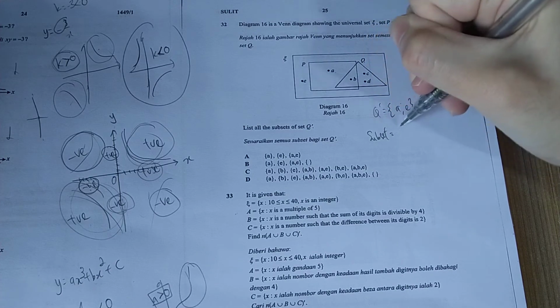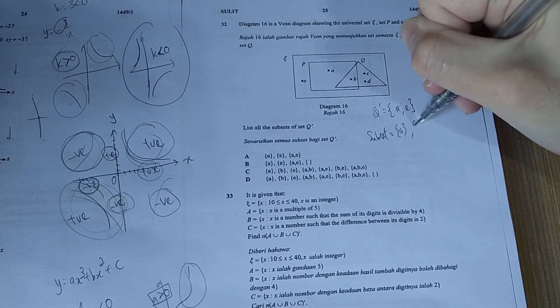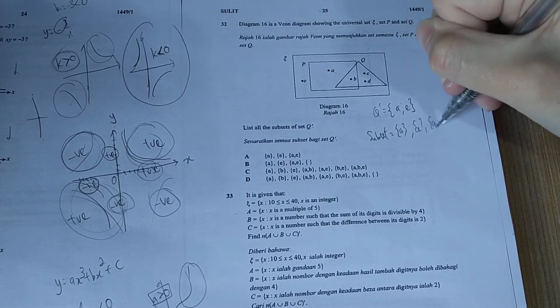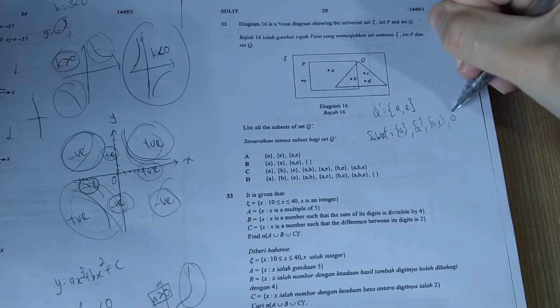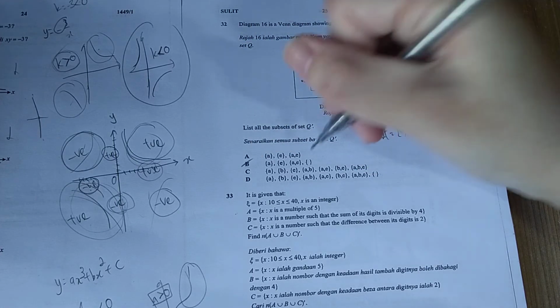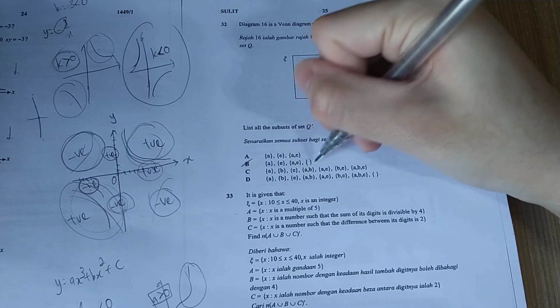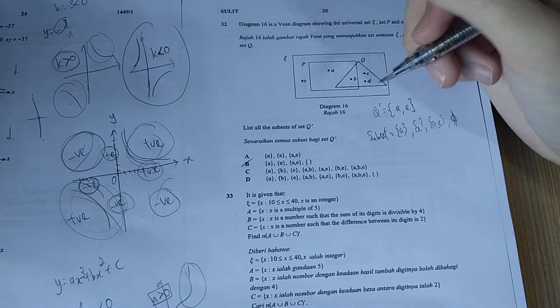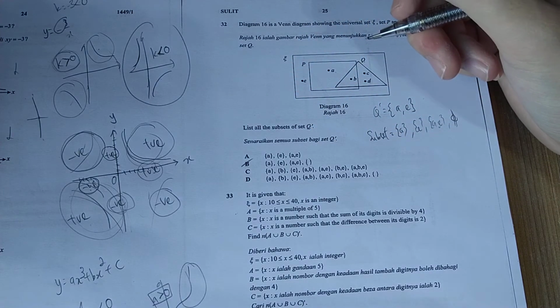For the subsets, you have to write A, E, AE, and then the empty set. And the answer would be B. The empty set you don't have to write like this. This also means the same. Like this also means the empty set. Alright. So yeah, that's how you do it.